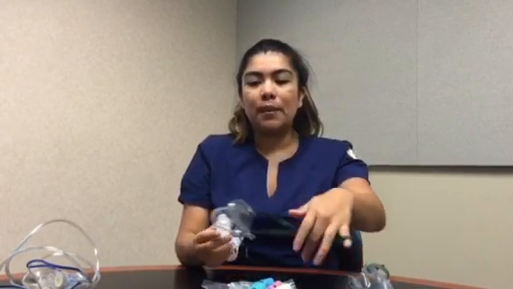The disadvantages to this one are that it also needs to be removed in order to eat. It's loud, pretty noisy, and uncomfortable for the patient. The best use for a Venturi mask is for patients needing precise low FiO2.